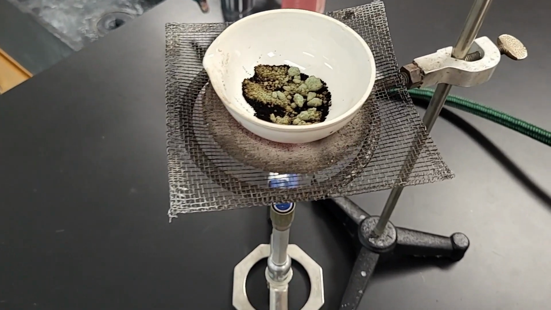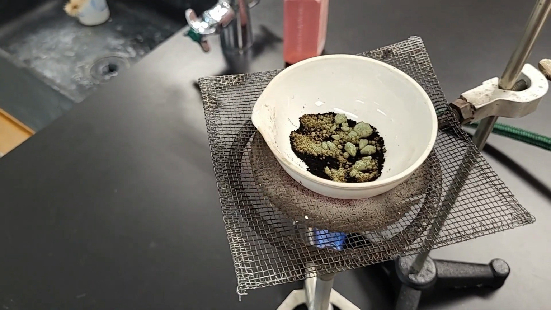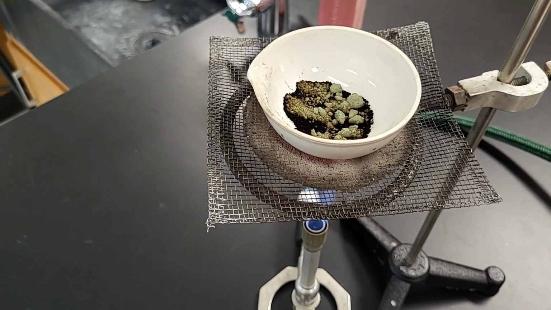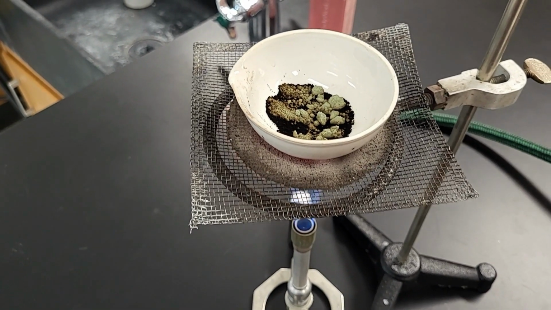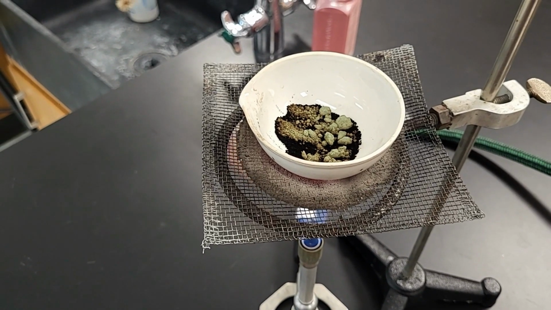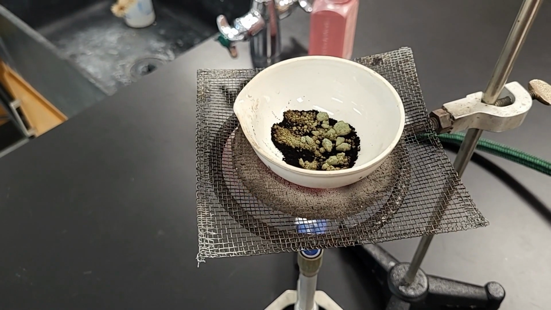I added about 2.25 grams of the compound, but I think that might be too much. I think I might restrict it to maybe 1.5 grams, because if not, they'll be sitting here all day trying to convert it.